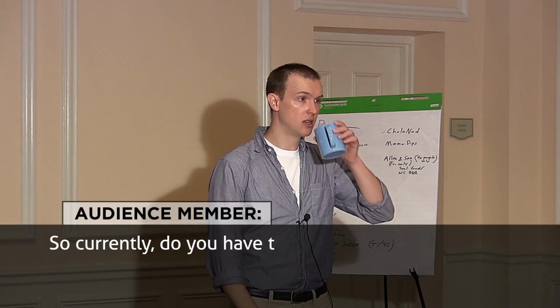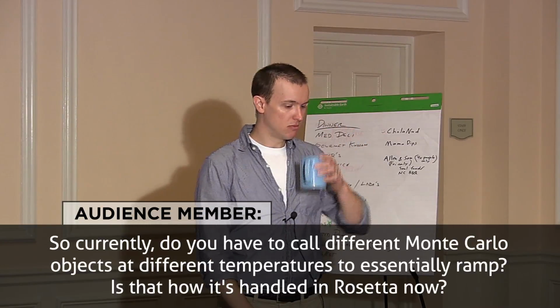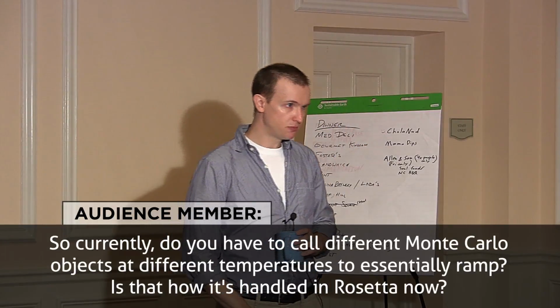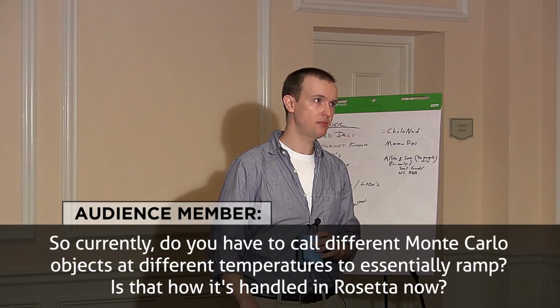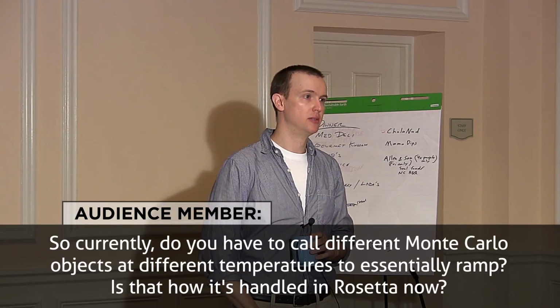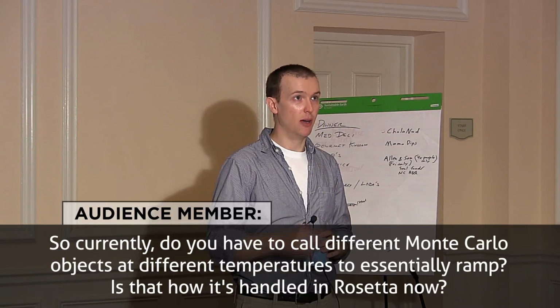Yeah. So currently, do you have to just call different Monte Carlo objects with different temperatures to essentially ramp? Is that how that's handled in Rosetta now?